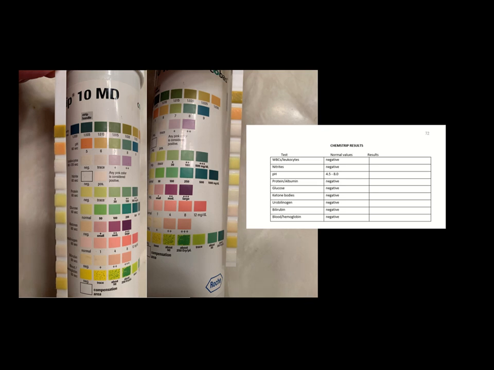This is what you would have done in class yourself. And then when we take that strip and we apply urine to it, we let it sit for a minute, and then there's these boxes on the bottle that the strips come in. And you line it up. You hold the strip handle up at the top, and then all of these will align.